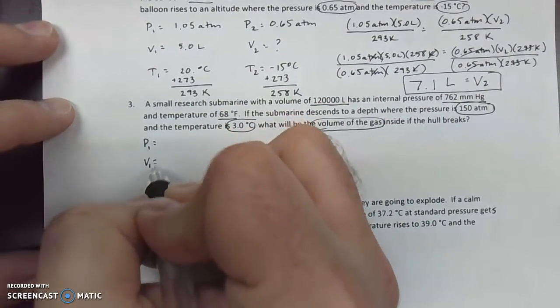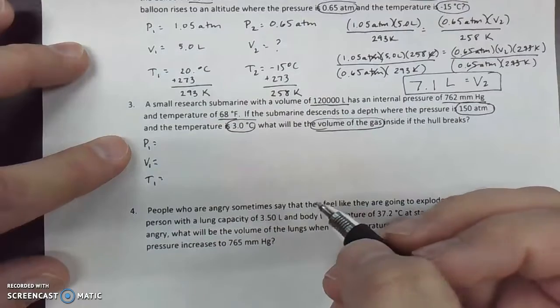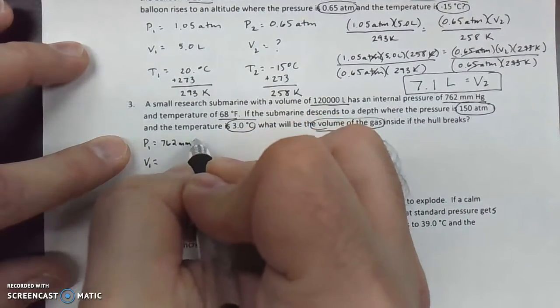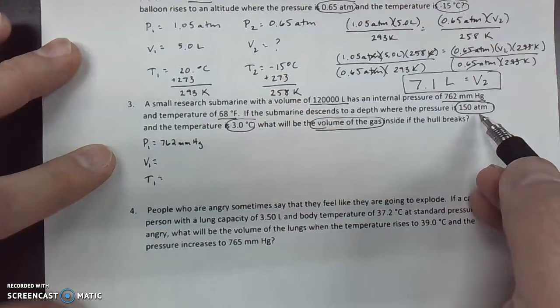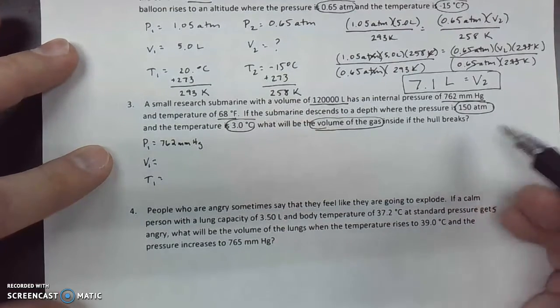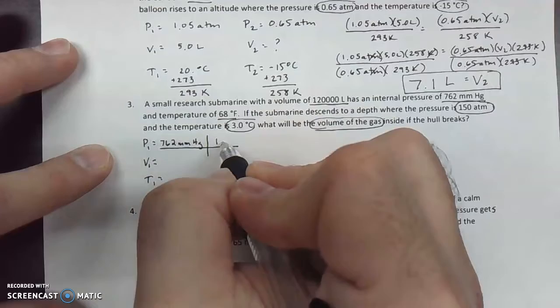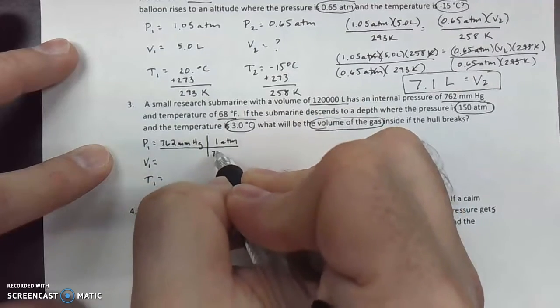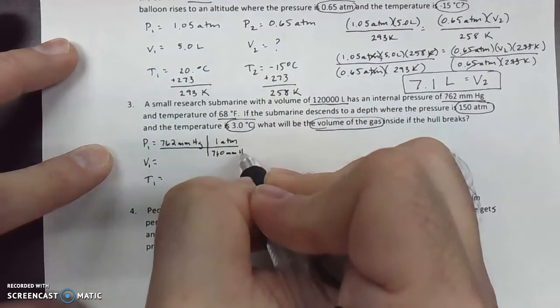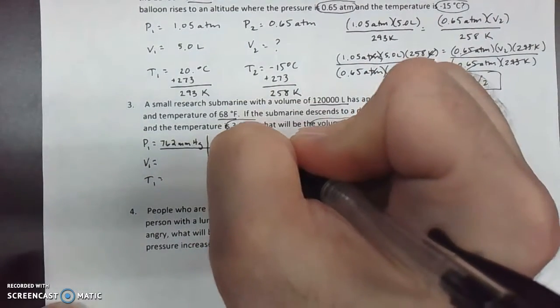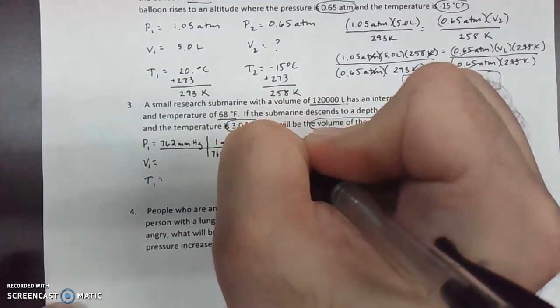P1, V1, and T1. Pressure 1 is 762 millimeters of mercury. This one, P2, is in atmospheres. So I'm going to change this one to atmospheres. So 1 atmosphere is 760 millimeters of mercury. So 762 divided by 760 gives me 1.00 atmospheres.